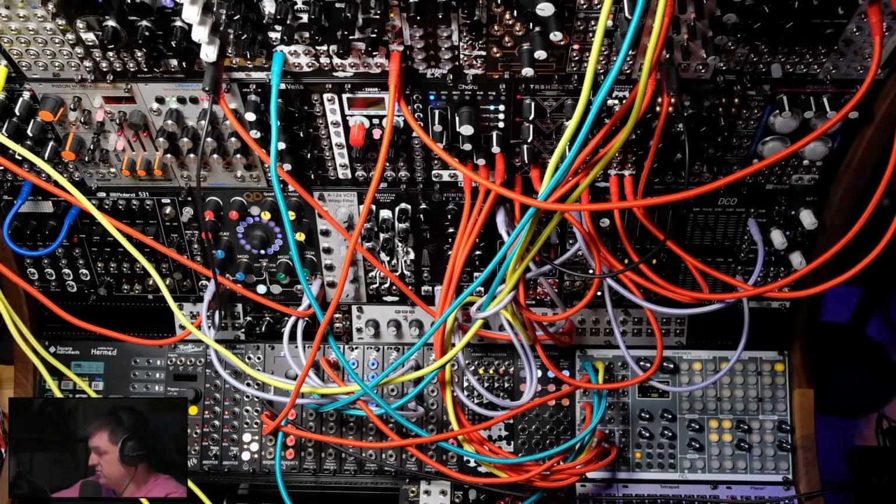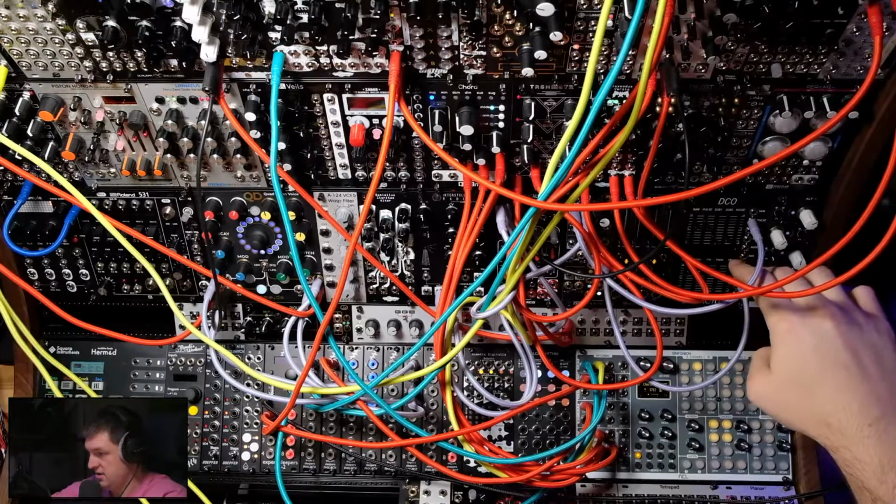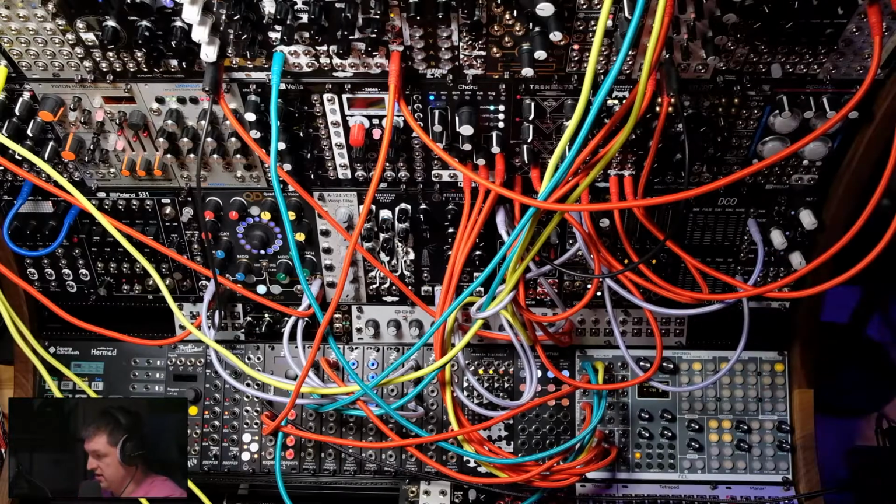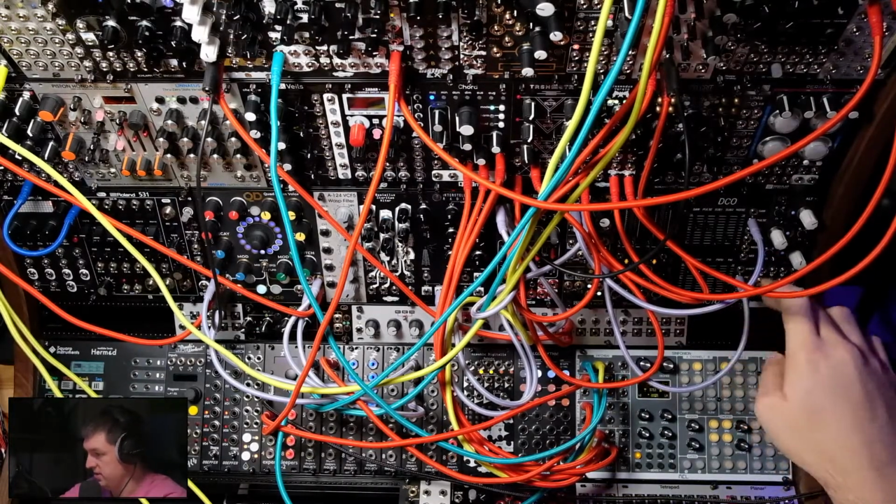Not enough to kill the bit crushing, because if you go too far, like if I were to turn this, all of a sudden it's got a very different sound to it. So just a little bit here, just to mess with it, but nothing too crazy.